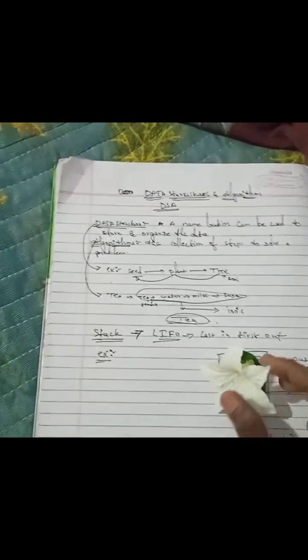LIFO means last in, first out. The last element in is the leaf, and the first one out is the flower element, because of the pop word.